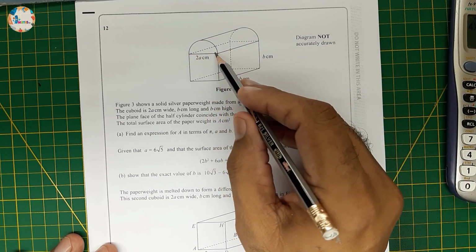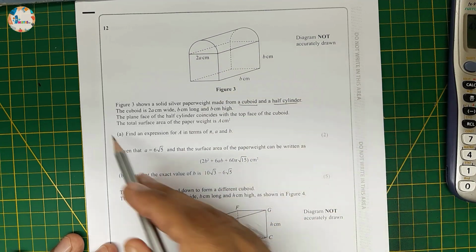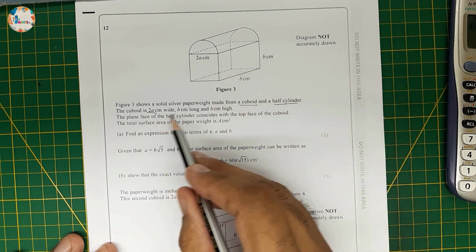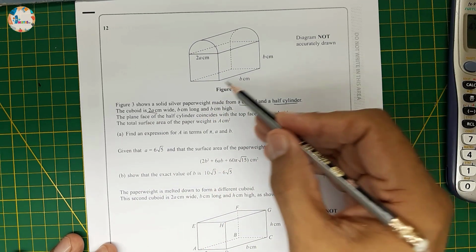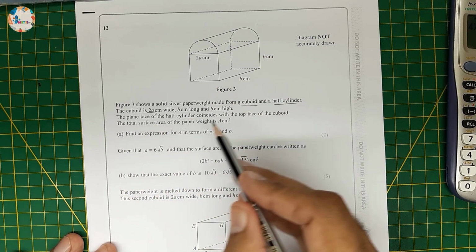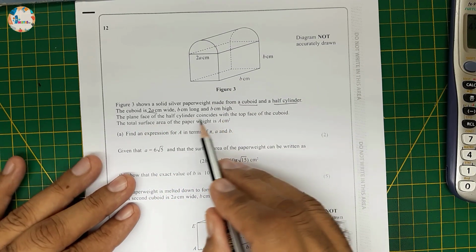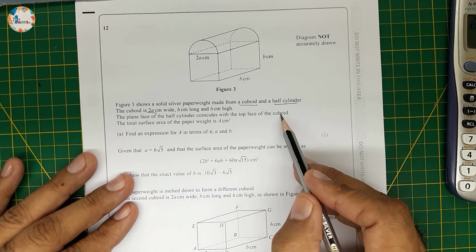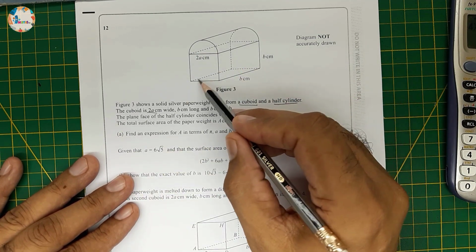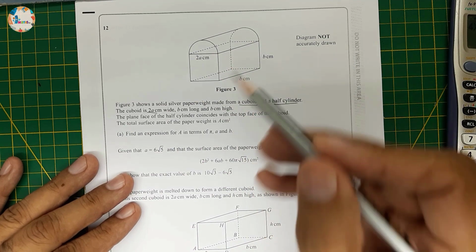This is the half cylinder and this is the cuboid. The cuboid is 2a centimeters wide, b centimeters long, and the height is also b centimeters. The plane face of the half cylinder coincides with the top face of the cuboid, so the facing areas of these two are the same.